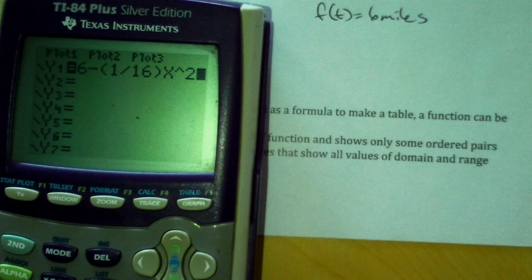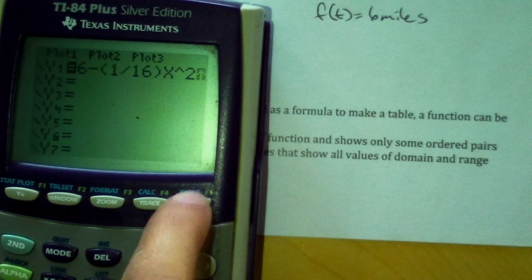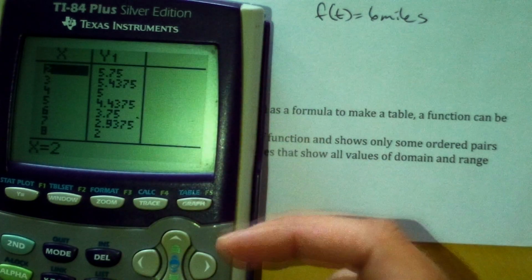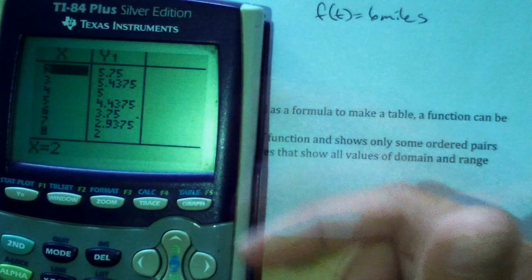Okay, so the formula is 6 minus, and then I always put my fractions in parentheses, so 1 divided by 16, and then x to the power of 2. Okay, and then once you get that typed in, we're going to look at the table. To look at the table, you go second, and then the graph button for table. It gives you the table out. What we're actually going to do is manipulate this table to start at a place that we want it to start at, and we can also change what it's counting by if we want to.